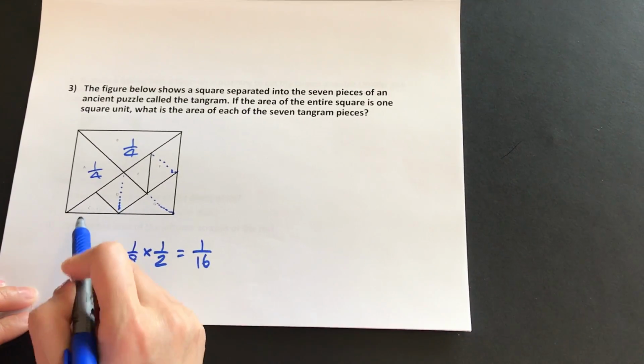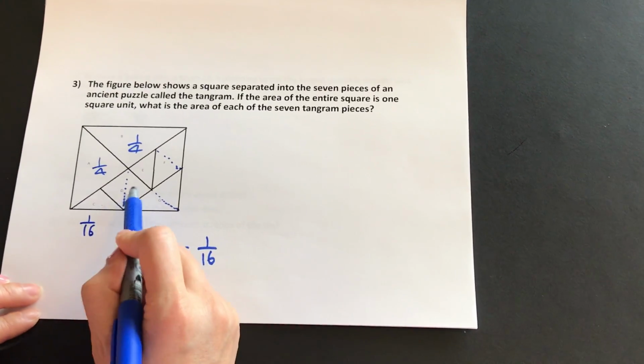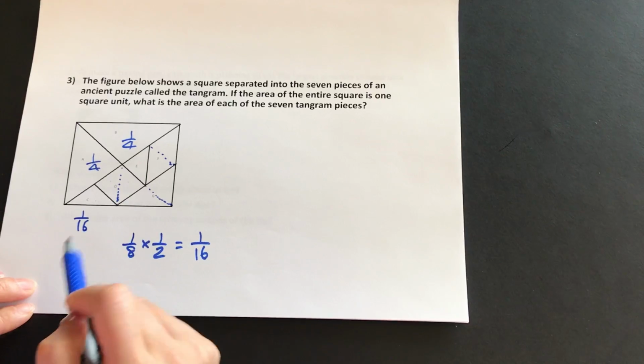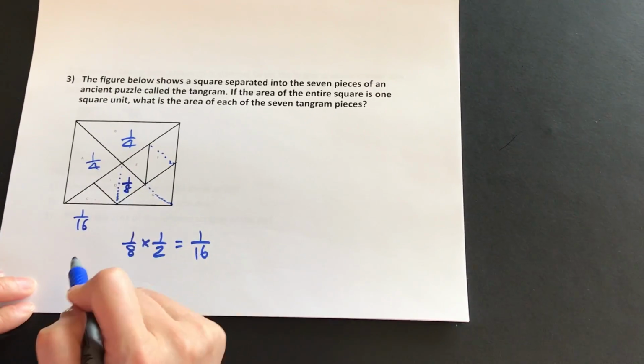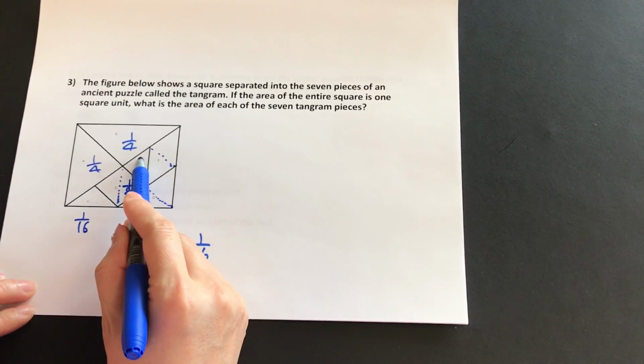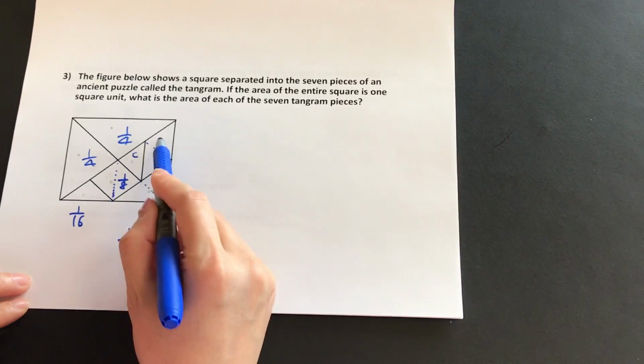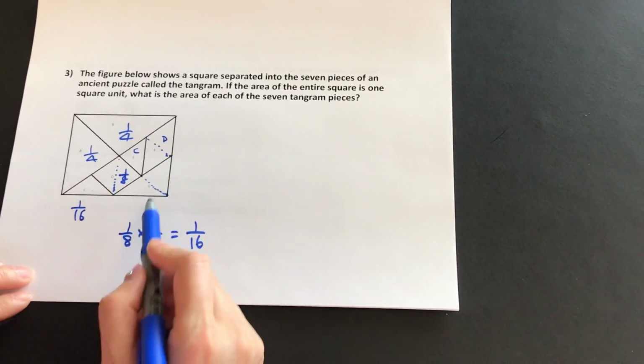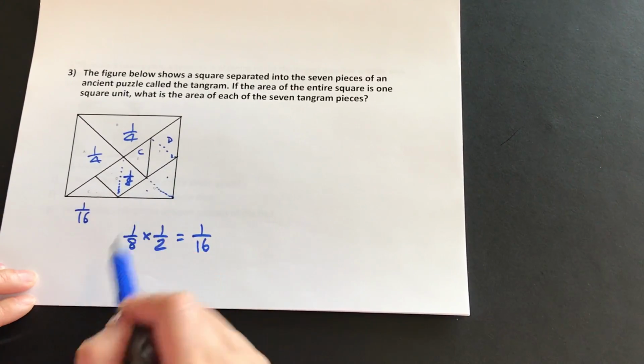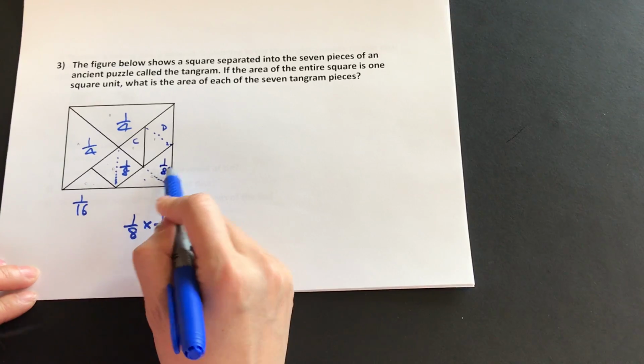So C now is 1/16. D has 2 equal triangles, so therefore D is 1/8. E is the same as C. F is the same as D, so it's 1/8. And G as well, they have 2 triangles, therefore it's 1/8 as well.